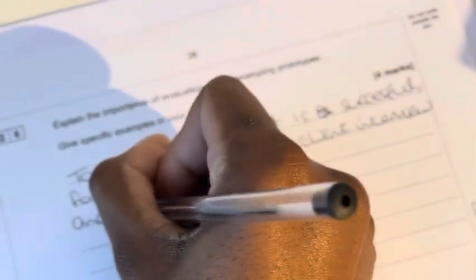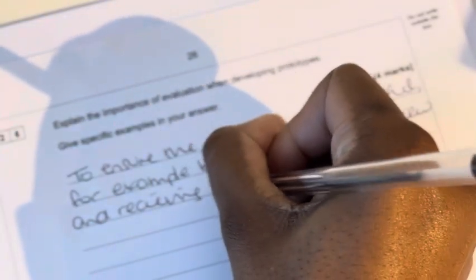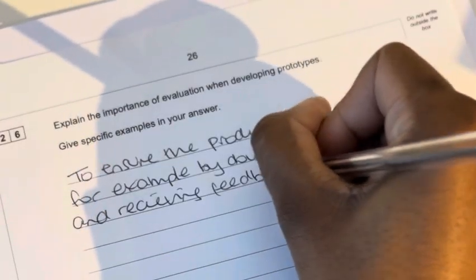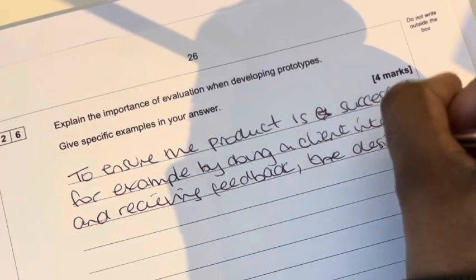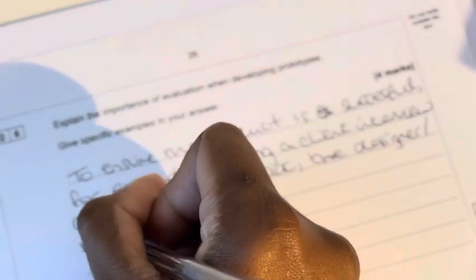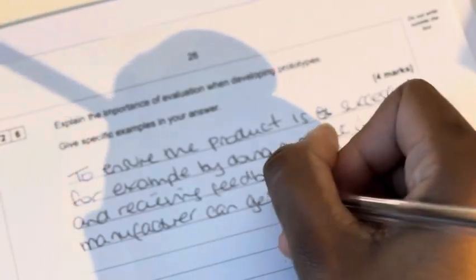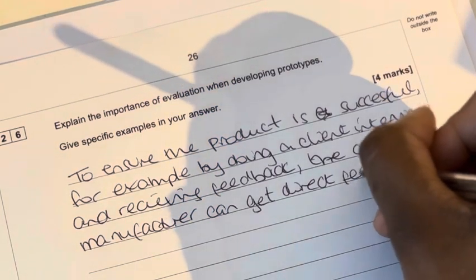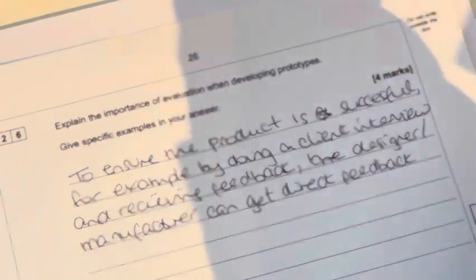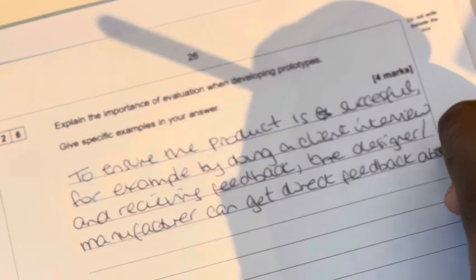And receiving feedback, the designer / manufacturer can get direct feedback about client wants and needs.